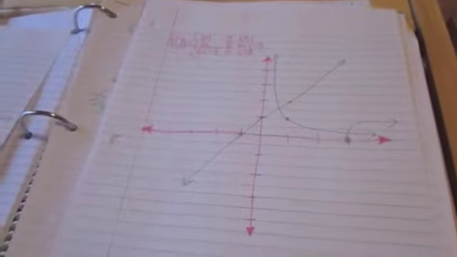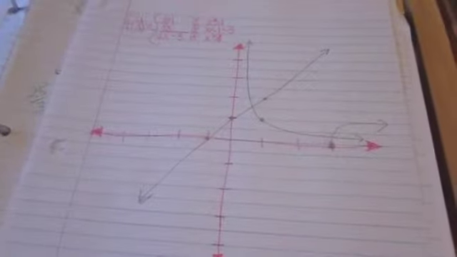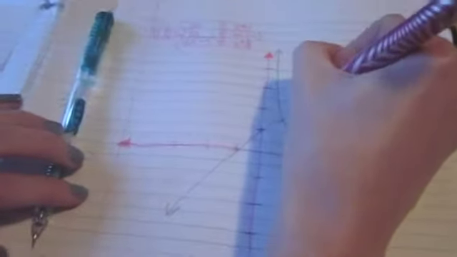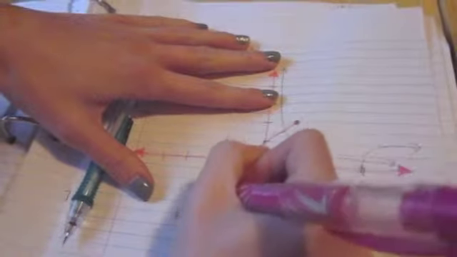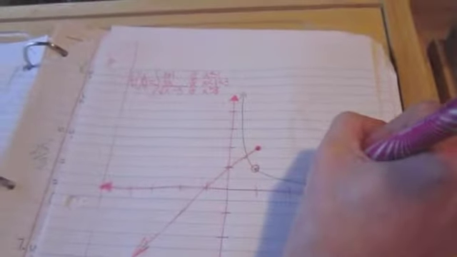Now we need to go back to the restrictions. f of x equals x plus 1 only when x is less than or equal to 1, so we need to erase all parts to the right of 1, with a closed circle at 1. f of x equals 1 over x only when x is between 1 and 3, so we must have open circles at each of these values and erase the parts of 1 over x to the right and left of these values.